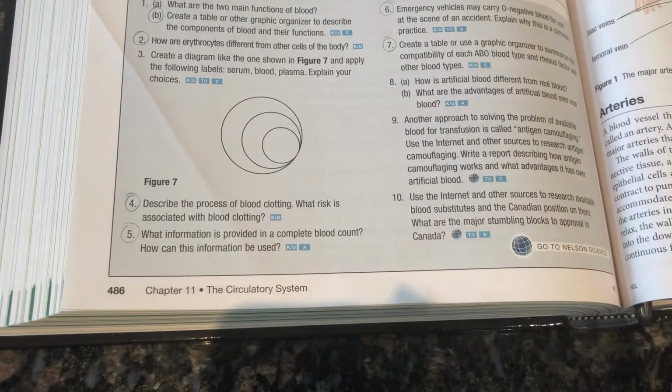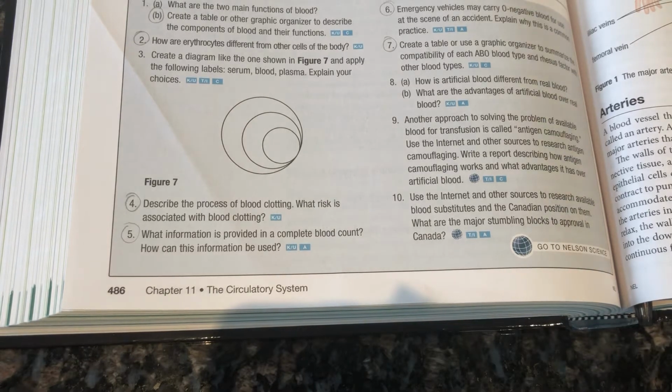So what's in that blood count? The number of red blood cells, the number of white blood cells. They can check for platelets, and that's basically what they're checking for in a blood cell count. So how can that information be used? It can be used to determine whether you have different health issues.